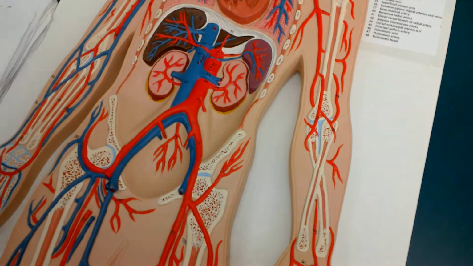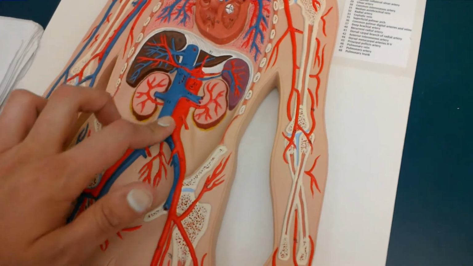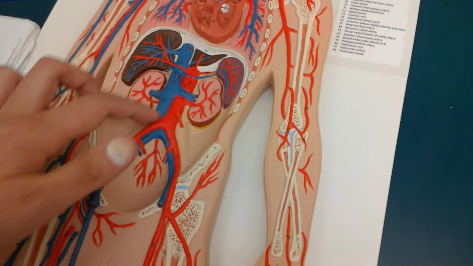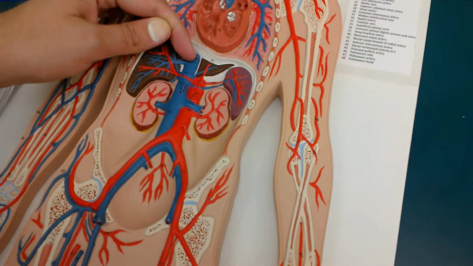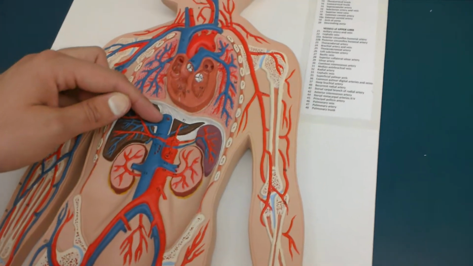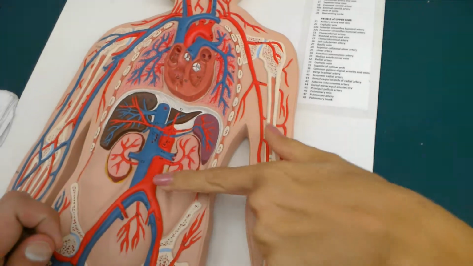Common iliac vein. So now we're jumping back, right? It's just like how here we had the common iliac artery. We have the common iliac vein, the big trunk, and this would eventually run up to the inferior vena cava, right?